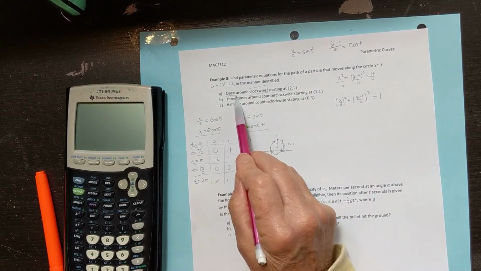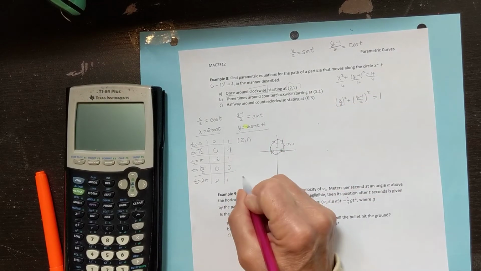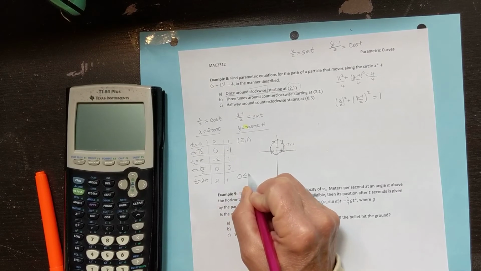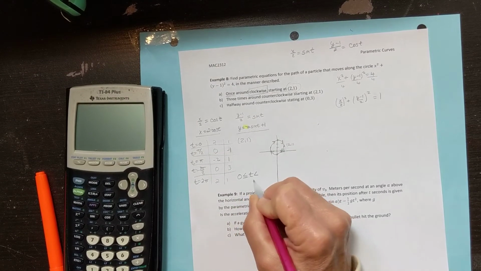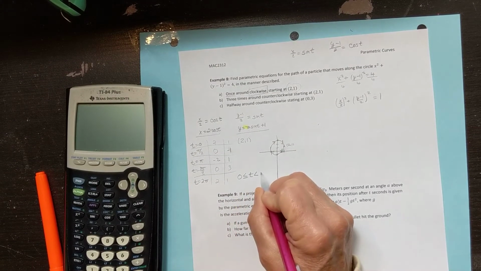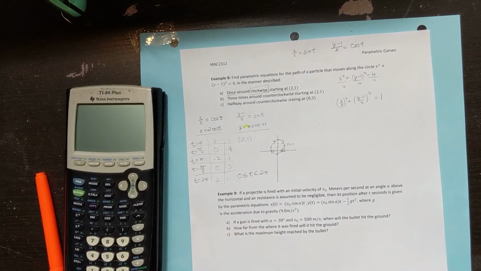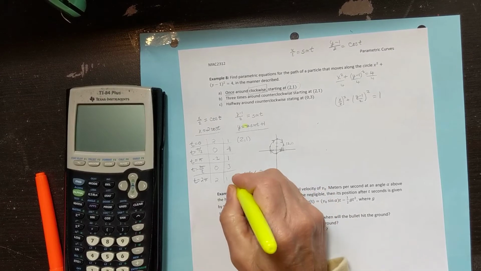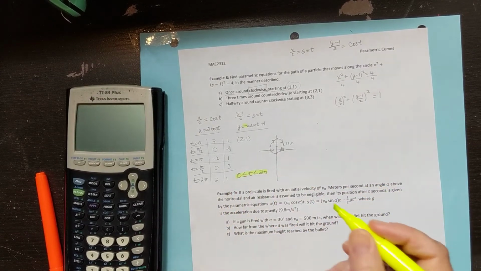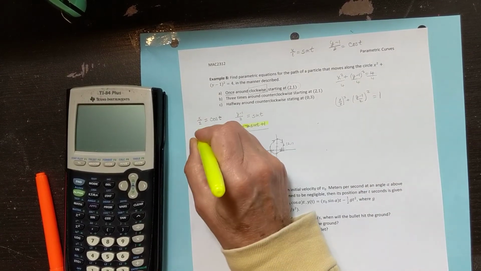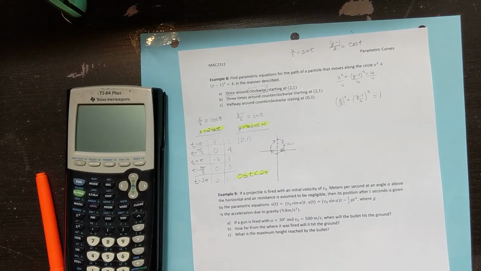So what happened here? We needed to go once around the circle. That means t is going to be limited between 0 and 2 pi. That's going to be one circle around. So this is what we had to put on here for part A. This is t, and we had to put that negative on the y. These are the equations that worked for A.